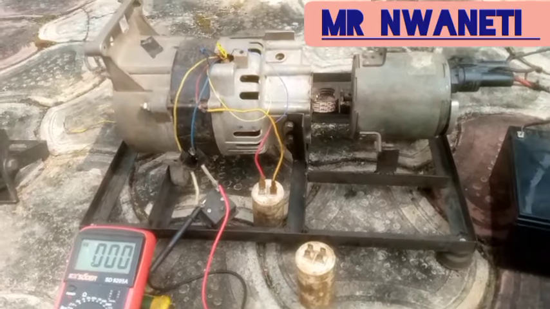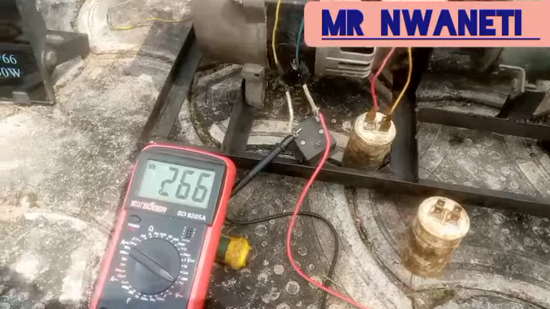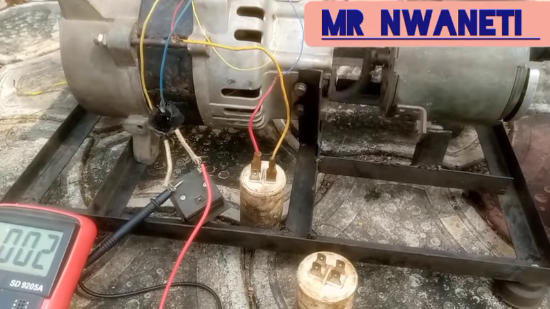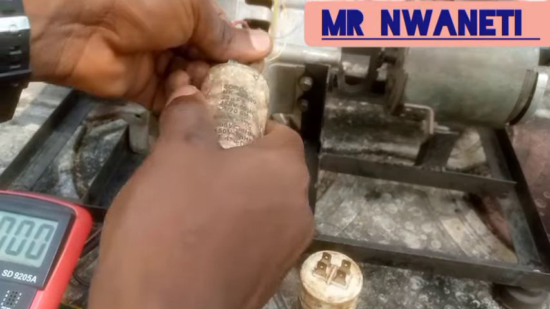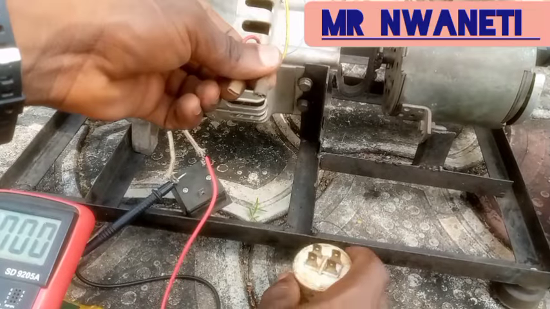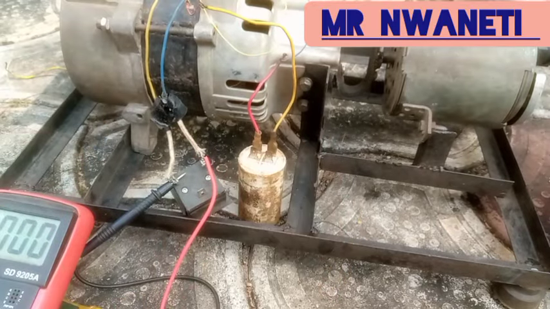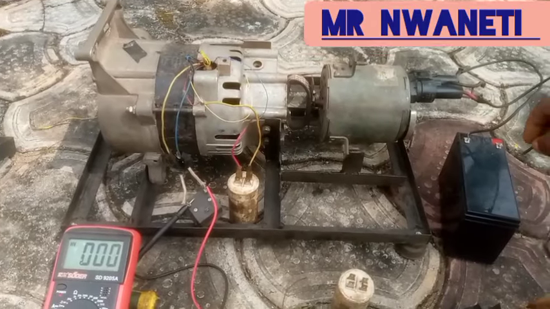Let me do it again. Okay, 260, 272, it comes down to 260. Now let me change the 20 UF and put in a 24 UF capacitor, so let me check the difference. Let me connect the battery again.